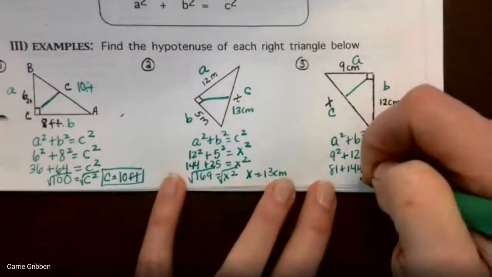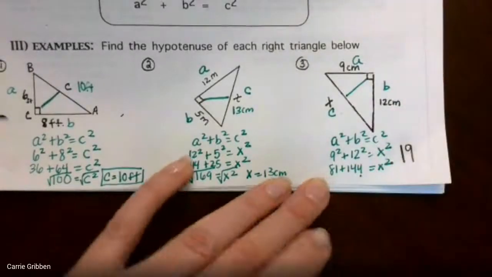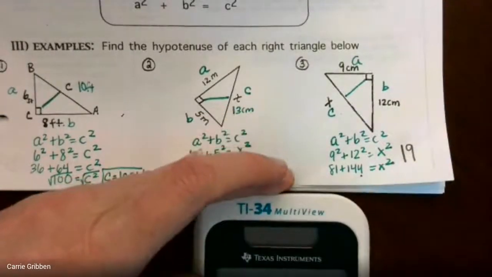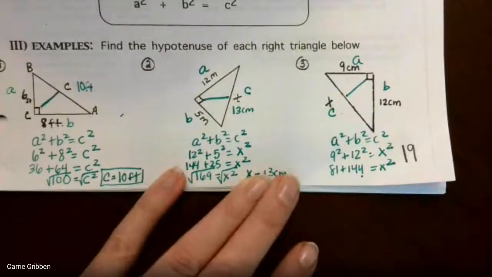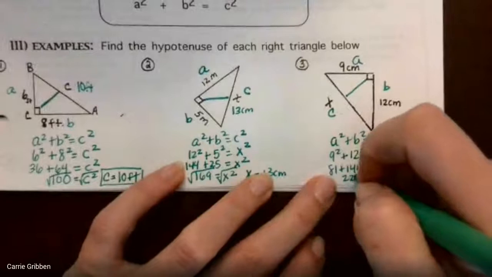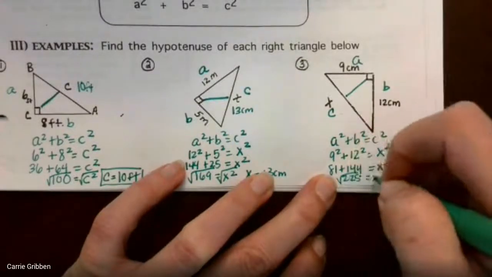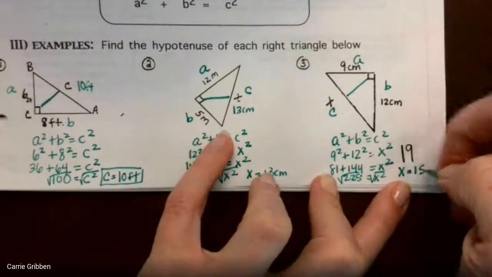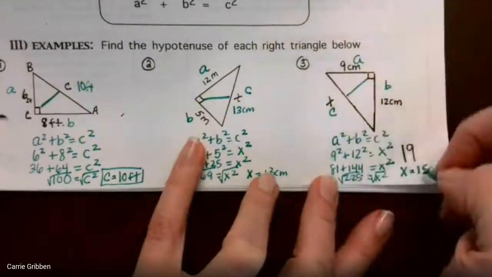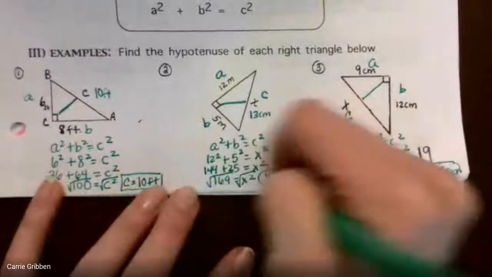If I add those two together, where I might need my calculator, 81 plus 144 equals 225. Then the square root of 225, use your calculator if you don't know what it is, is 15. So it's 15 centimeters. This is how long that one would be.